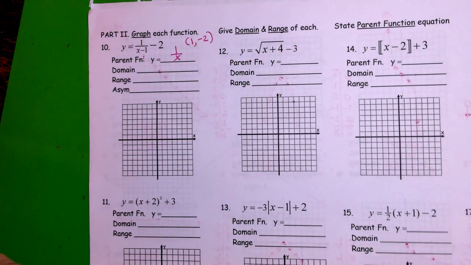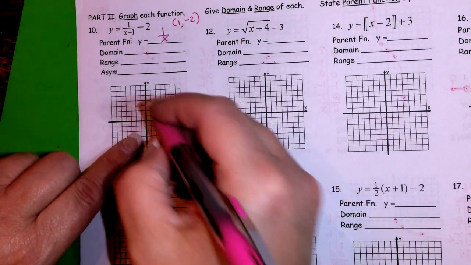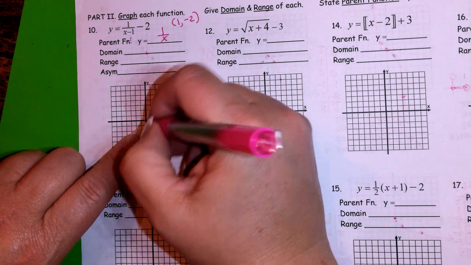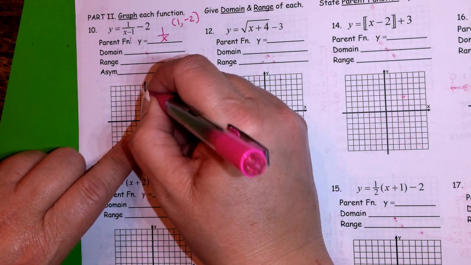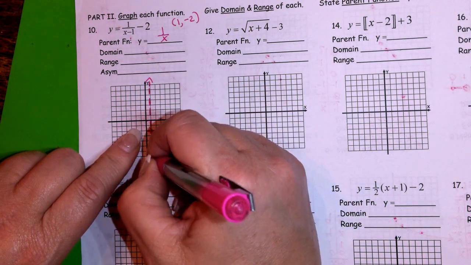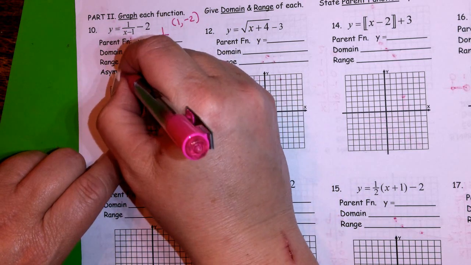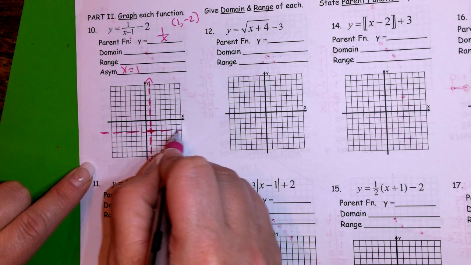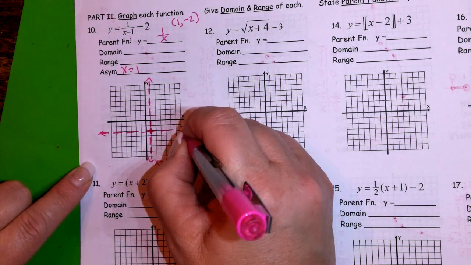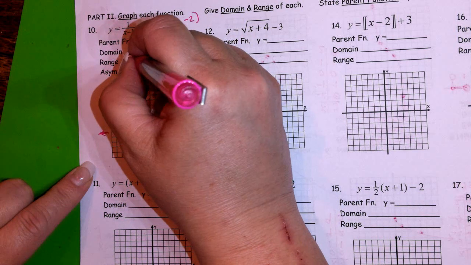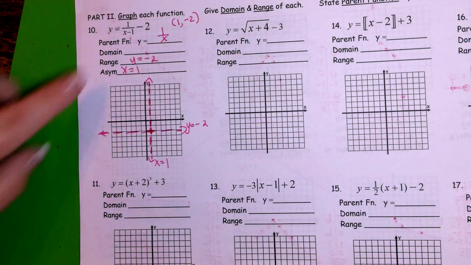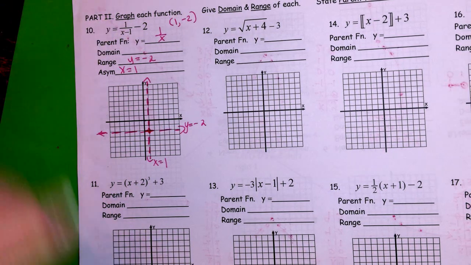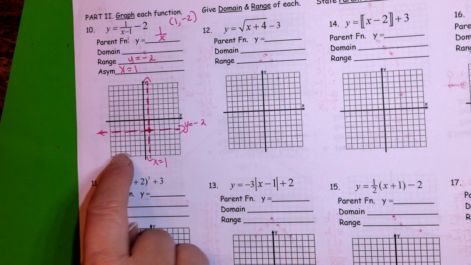Now we're not going to put a point there. We're going to put like a little T. So 1 down to -2. That's going to help create your vertical asymptote, which is at x equals 1, and then your horizontal at y equals -2. Since this is a positive 1 divided by x minus 2, you know your graph is going to be in this part and this part over here.